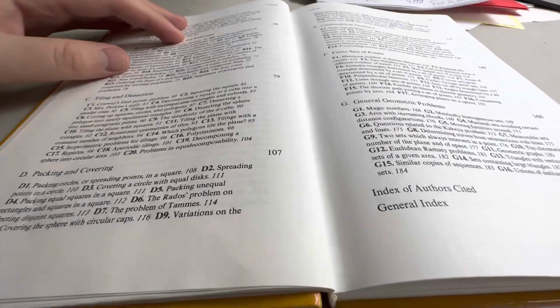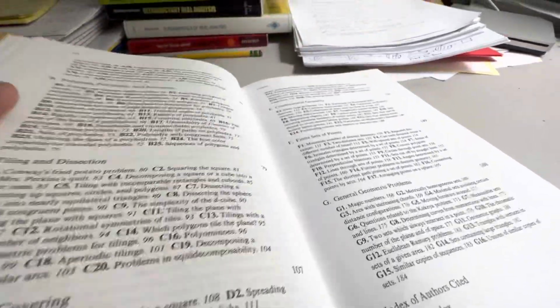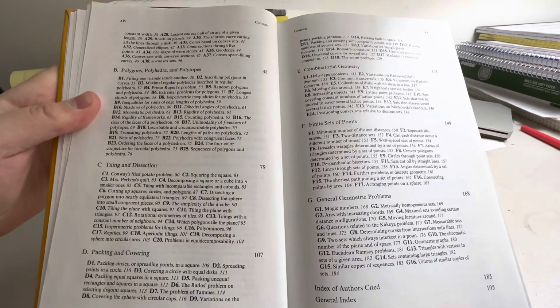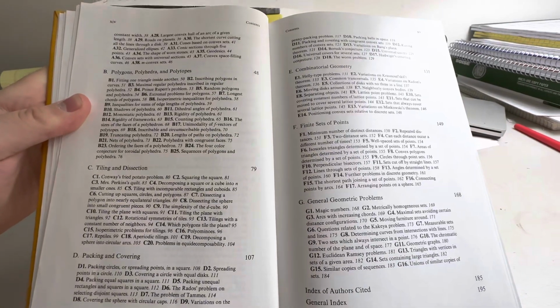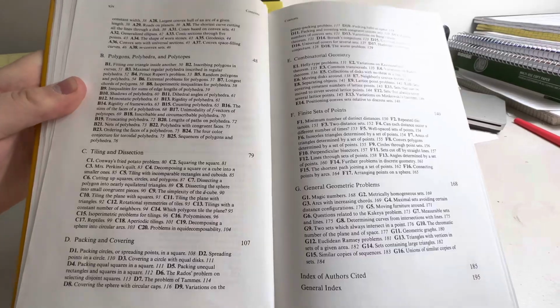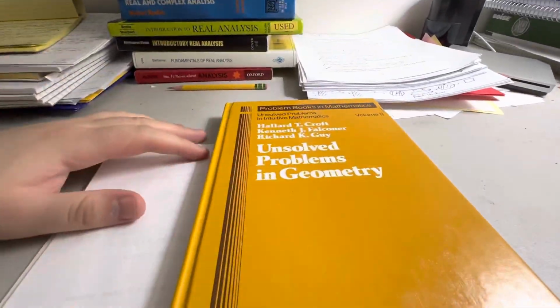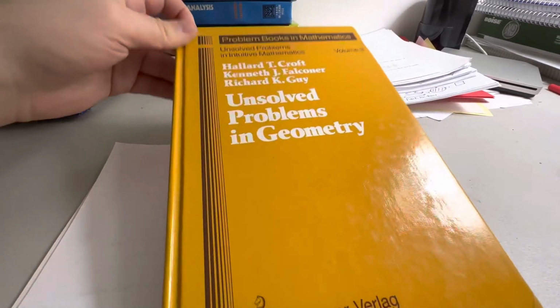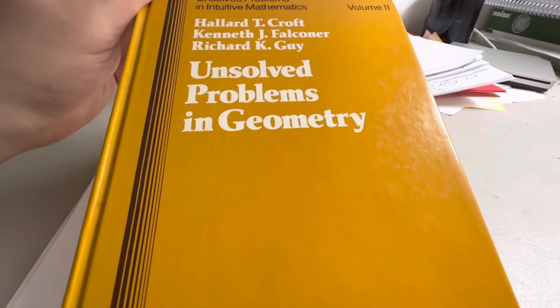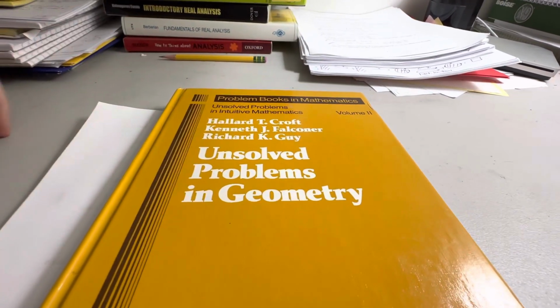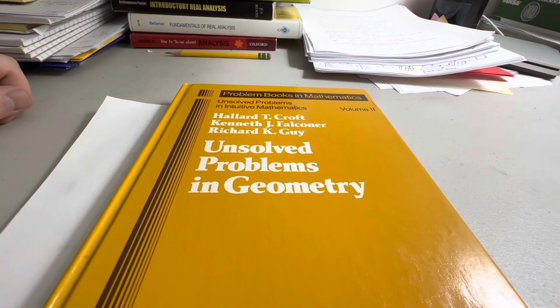Index of authors cited. Okay, anyway, I'll hold this page up here in case you want to pause and read some of the problems and then maybe Google it yourself. But I think that's good enough for this video. I'm going to look at some of these problems and see if I can take a stab at them. Again, he just let me borrow this book, so I've got to give it back to him. So if I want to get some good problems and study them, get some references, I should do that ASAP.